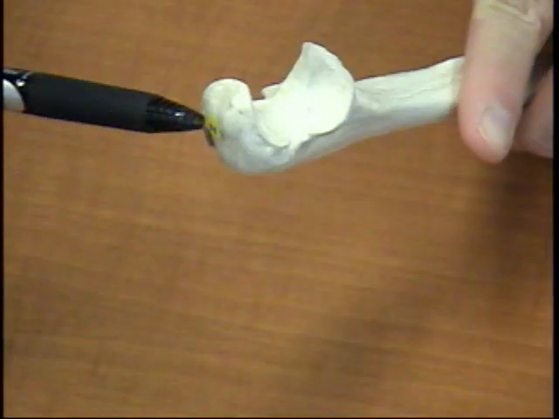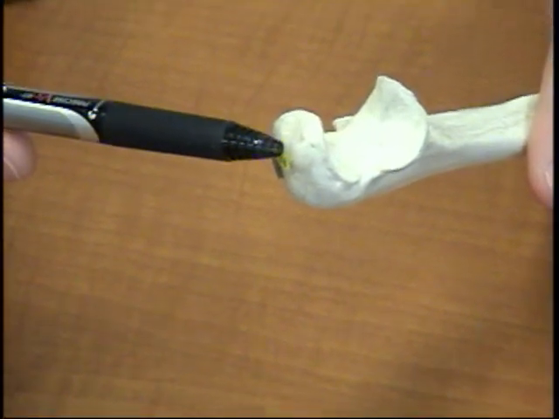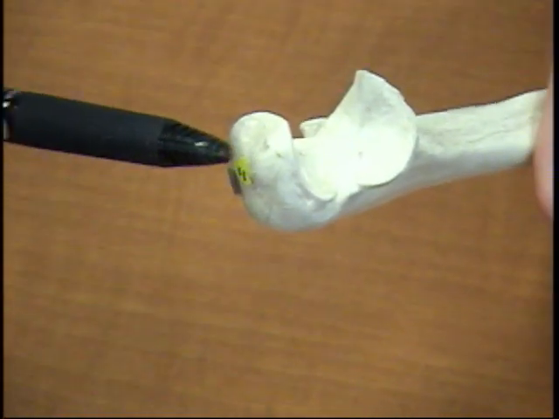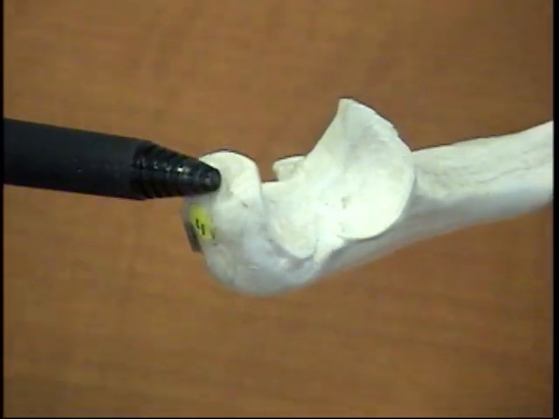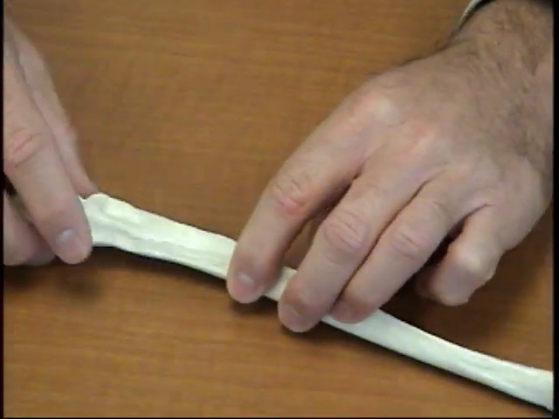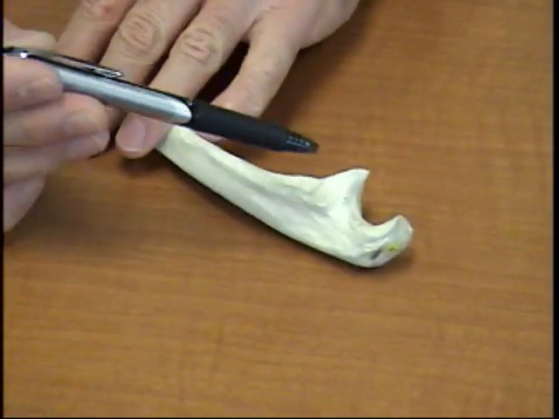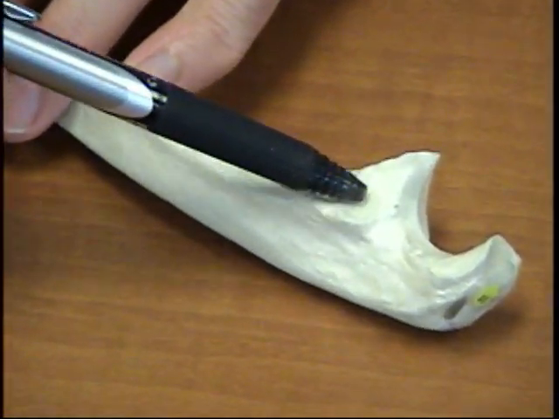We call this large process the olecranon process. And we call this, to where you can see that, the radial notch.